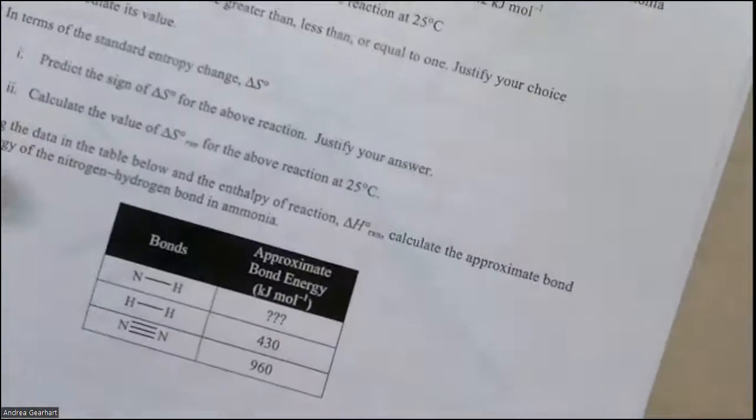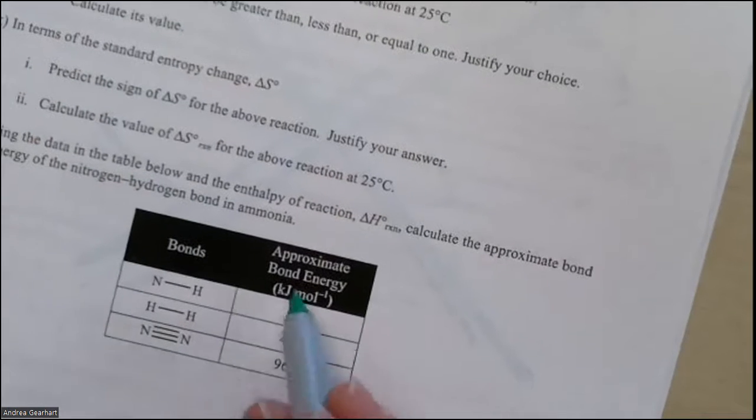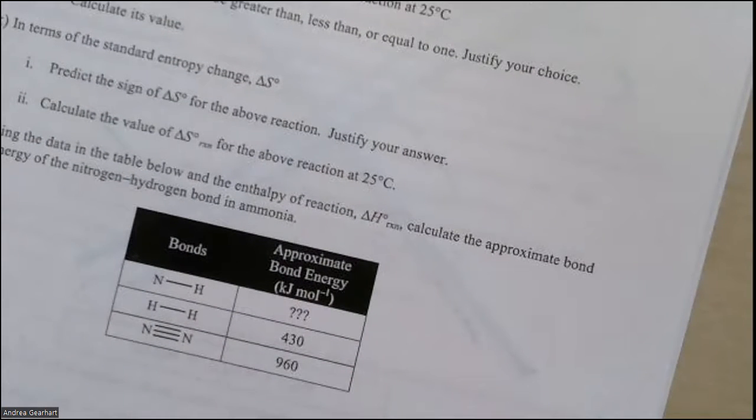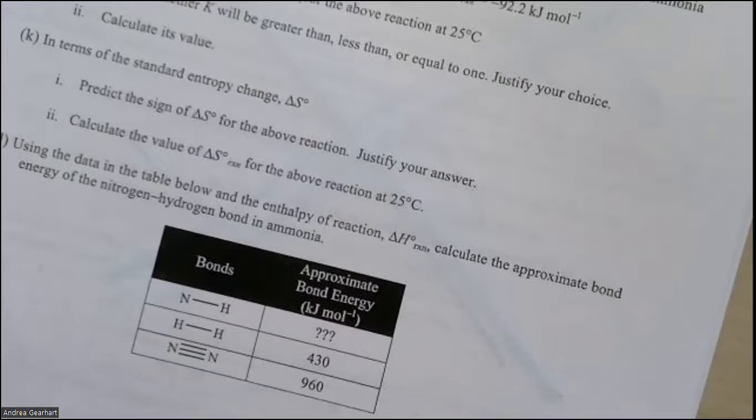The only summation equation that does not involve product minus reactant is when we have bond energies. I do hesitate ever sharing something that I think is way too elementary or childish. But a teacher shared this with me, and man, it has stuck with me.